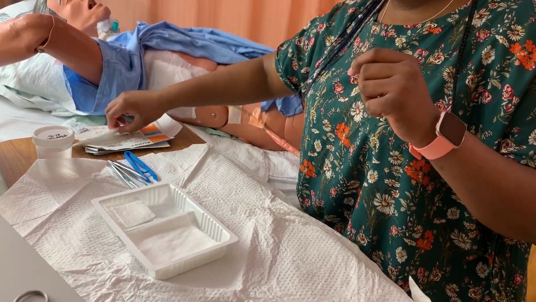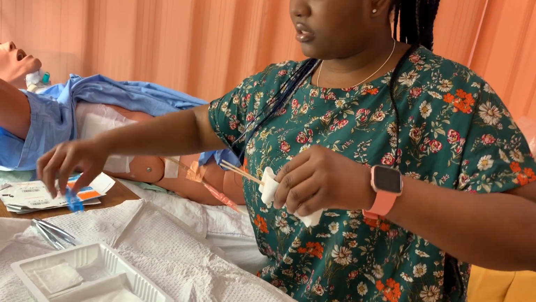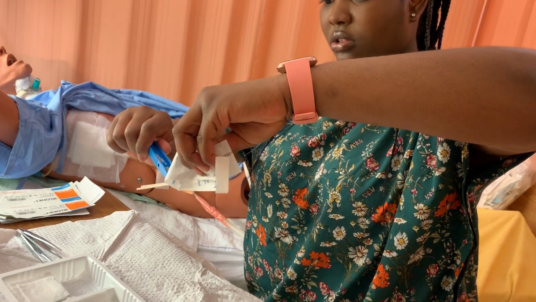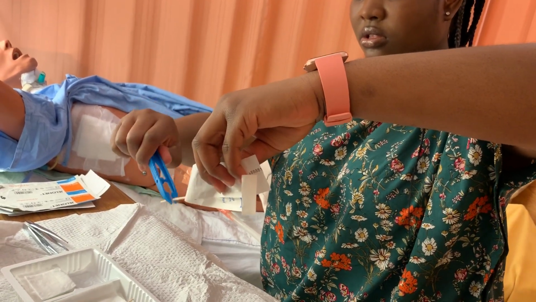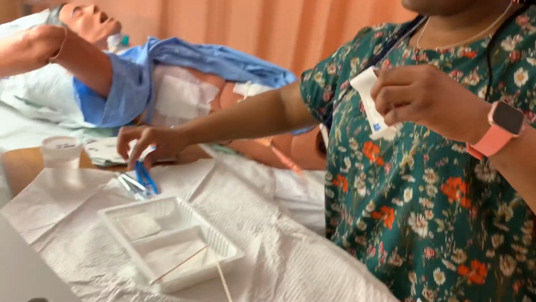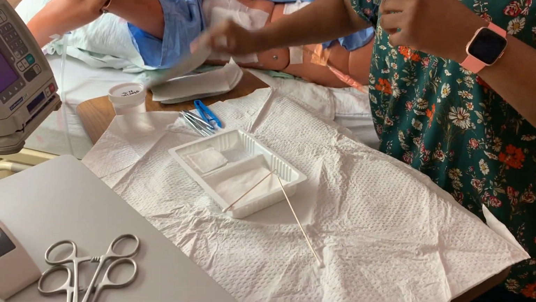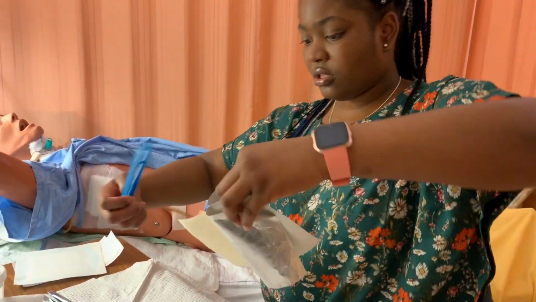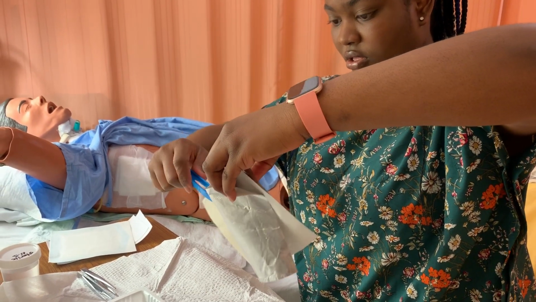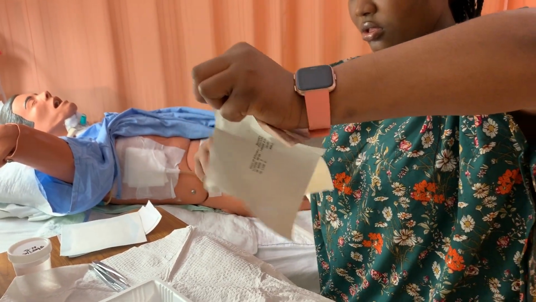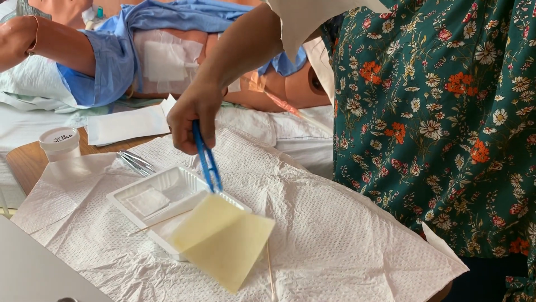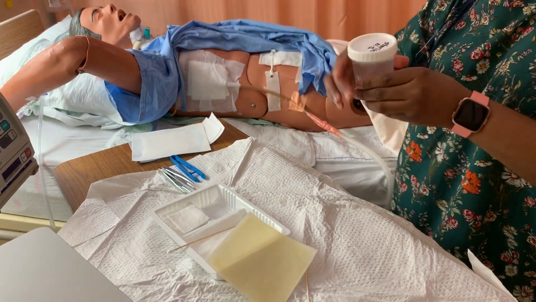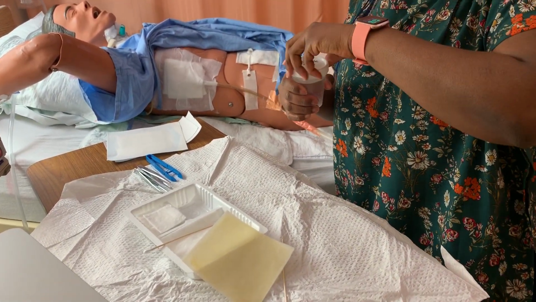Okay, I'm going to put this here. I'm just going to get extra cloth tape, just in case I'm going to need it. I know it's still bubbling. I'm going to get my gel on it. Now I'm going to get the pressure point.